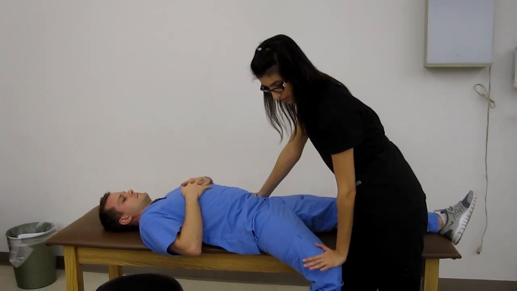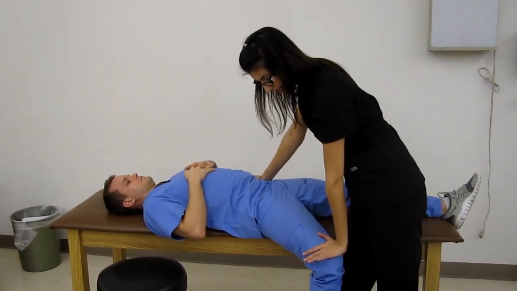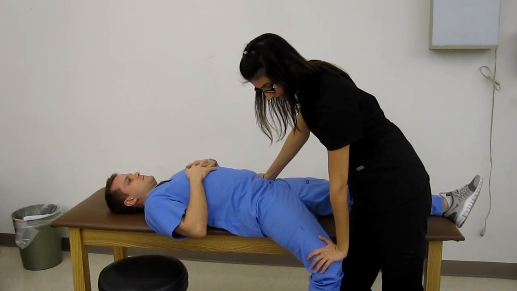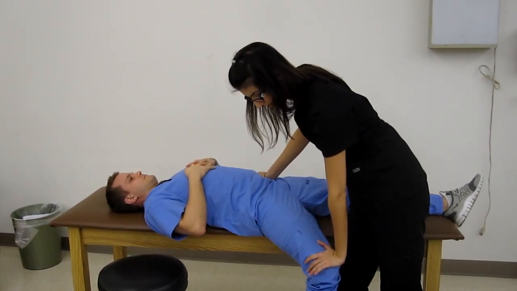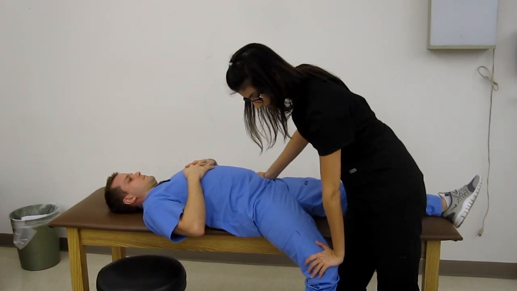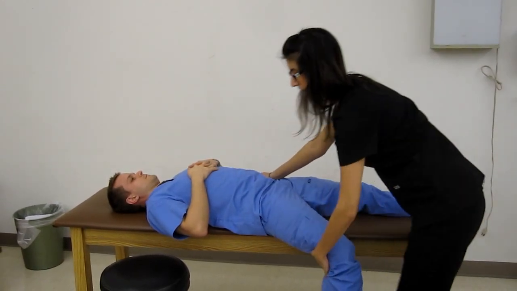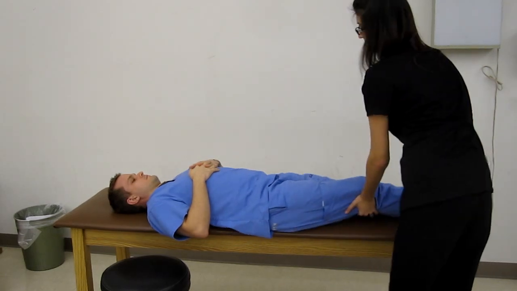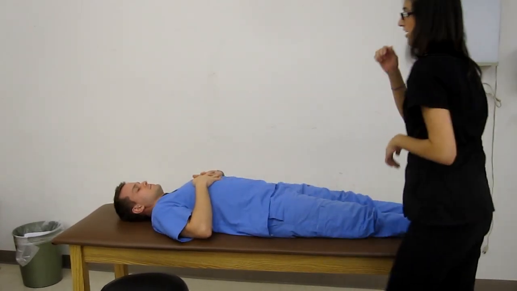It's a muscle energy, so I'm going to have him push up against my hand once I'm at that barrier and relax. Pick up the slack one more time, 3 to 5 seconds, and relax. And again, push up, 3 to 5 seconds, and relax. Push into the barrier one last time, and bring his leg back up passively. Okay, we're going to get him back on the table so he doesn't fall off.